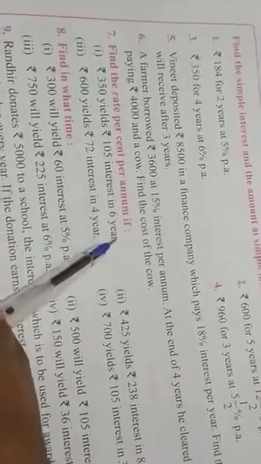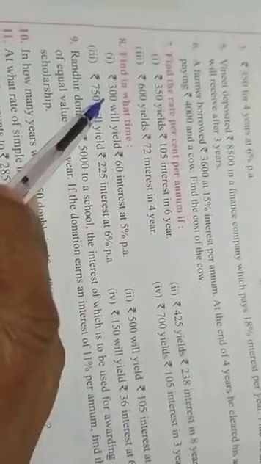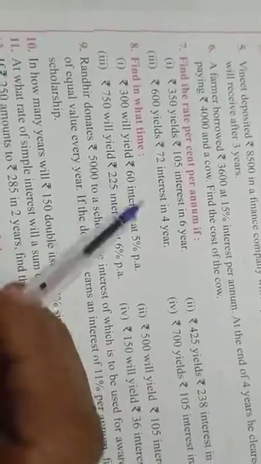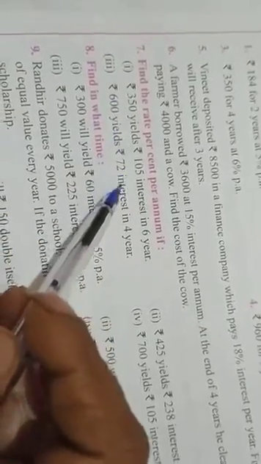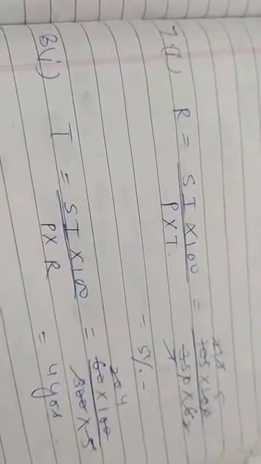Question 7. Find the rate percent per annum. In all the parts, you have to calculate rate percent. First question 7: rupees 350 yields rupees 105 interest. This is principal, this is interest, this is time. Calculate rate. The formula for rate is SI into 100 upon P into T. Put all the values, do the cutting. 5% is your answer.